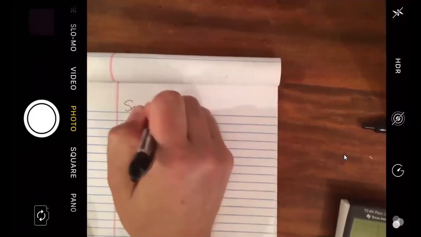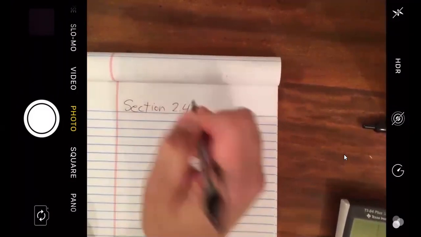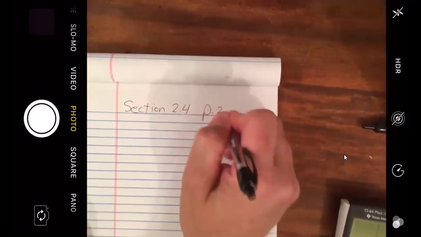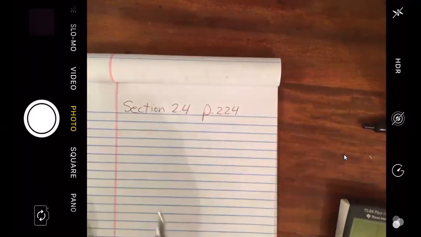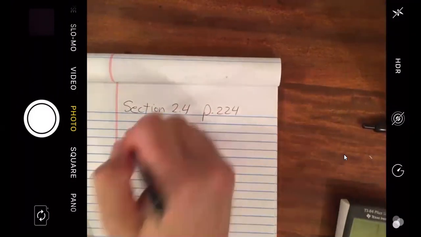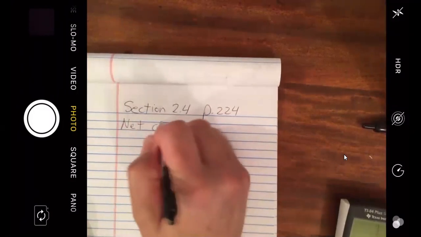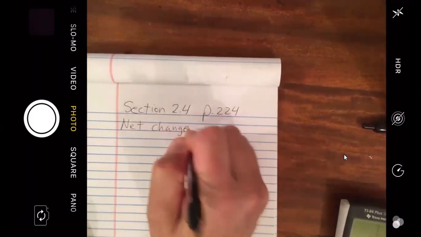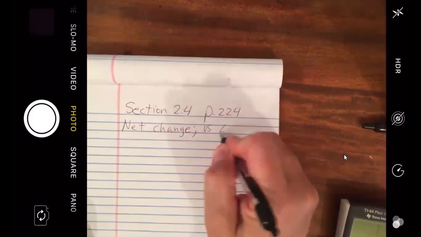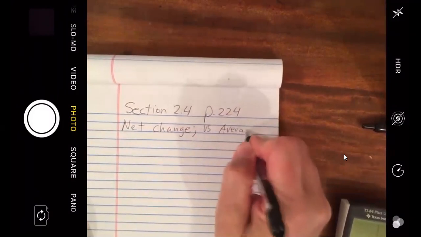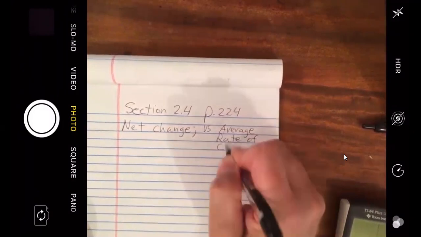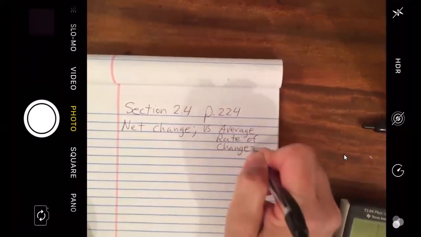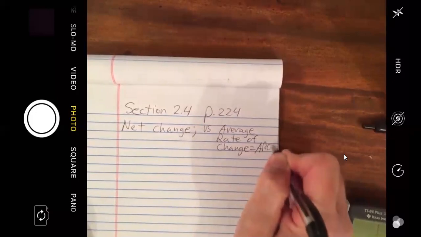Okay, just charge into section 2-4, page 224. And it's asking about net change versus average rate of change. Usually abbreviate this AROC.